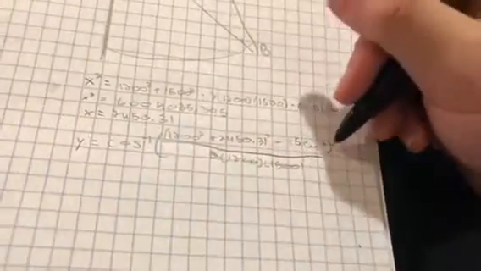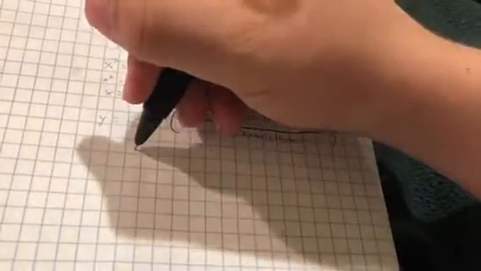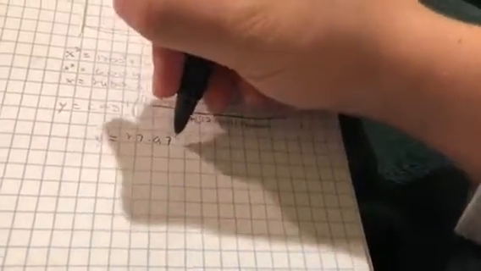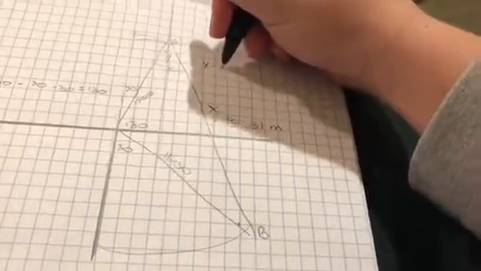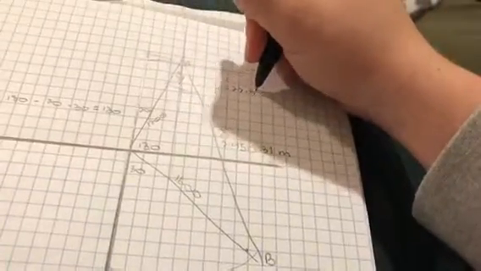Okay, so I went ahead and solved this already just to make it a little bit easier, and I found that the answer to this is 27.97 degrees. So this whole angle here, y, equals 27.97 degrees.